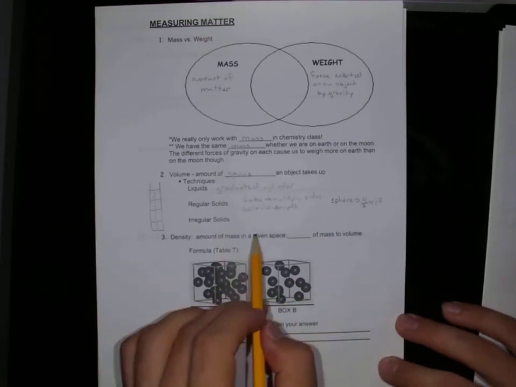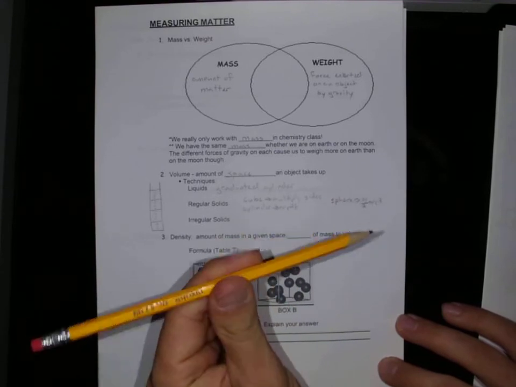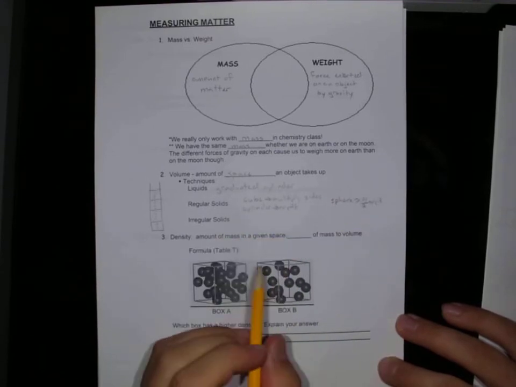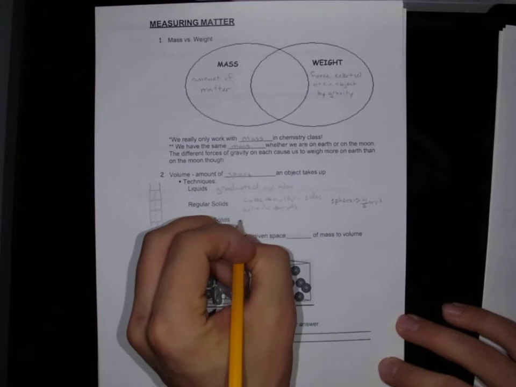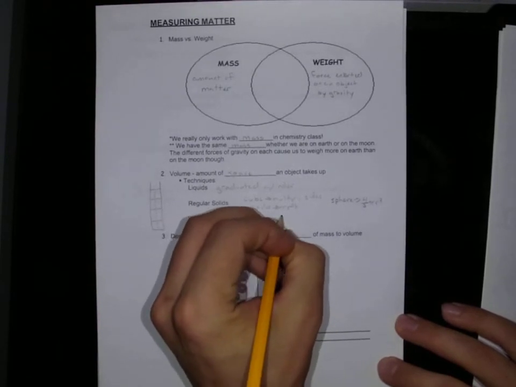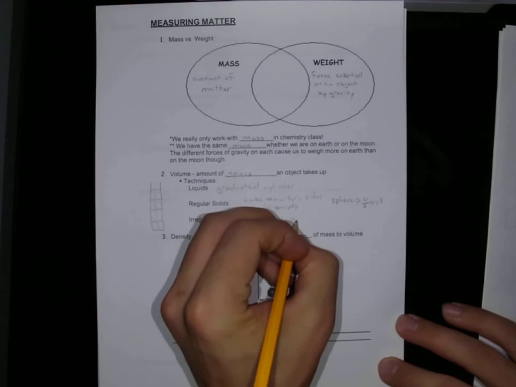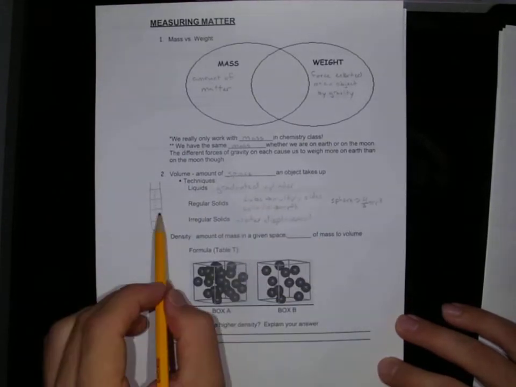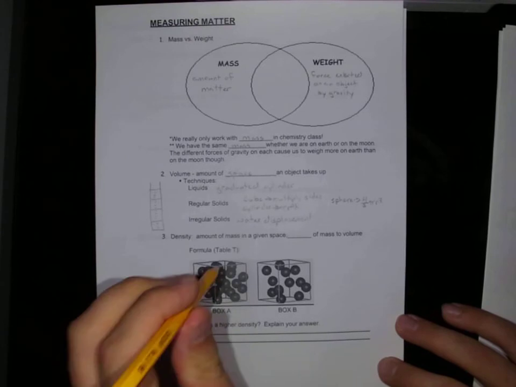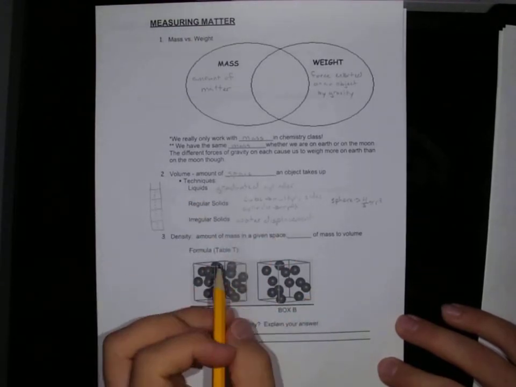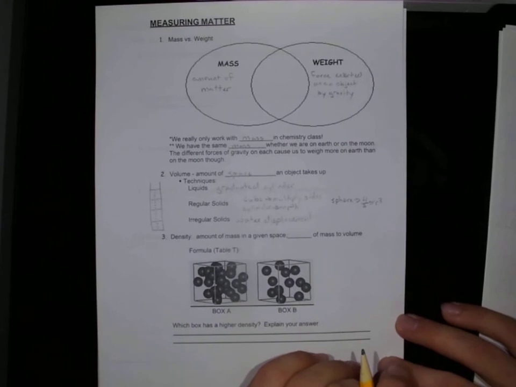If we have an irregular solid, so say I wanted to know the volume of my pencil, right? What I would need to do is actually use water displacement. Okay, so I would fill up my graduated cylinder, add my pencil in, make sure it's fully covered with water, and see how much the water changed.